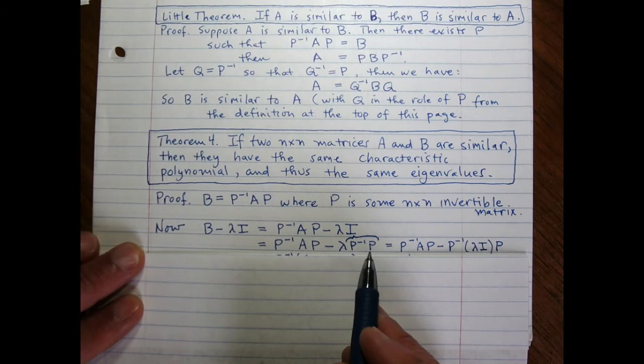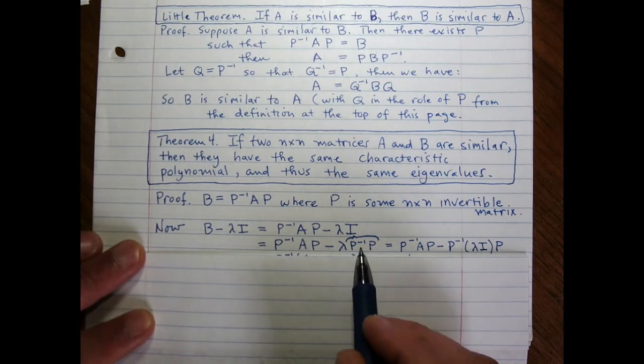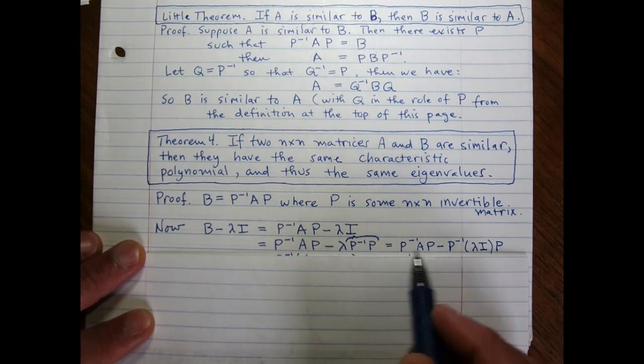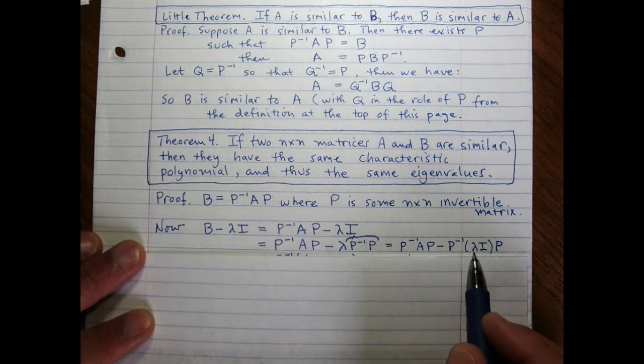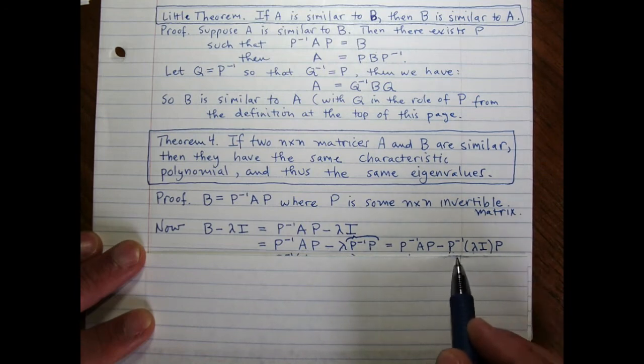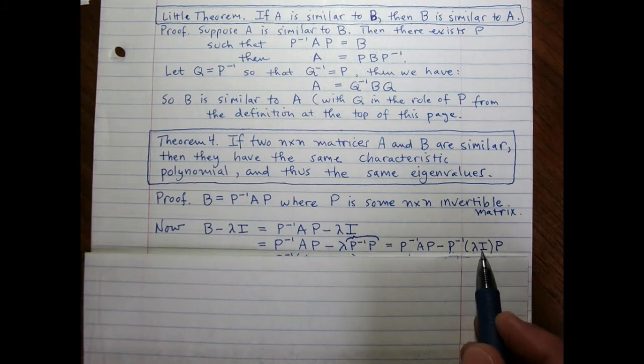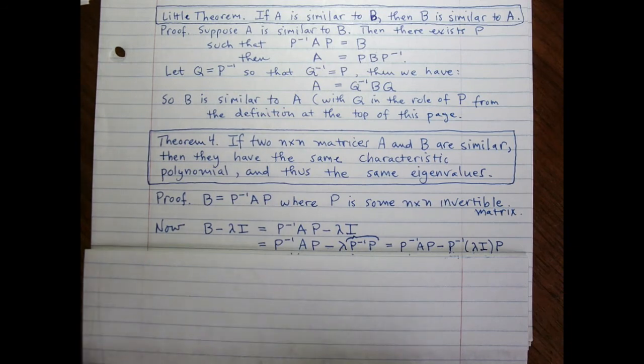And the reason we would do that is, well, let's put one more step in here. I'm going to rewrite lambda P inverse P as P inverse lambda IP. I can move that scalar, the scalar will commute throughout this equation. And I can also insert a factor of I anywhere without changing the values.